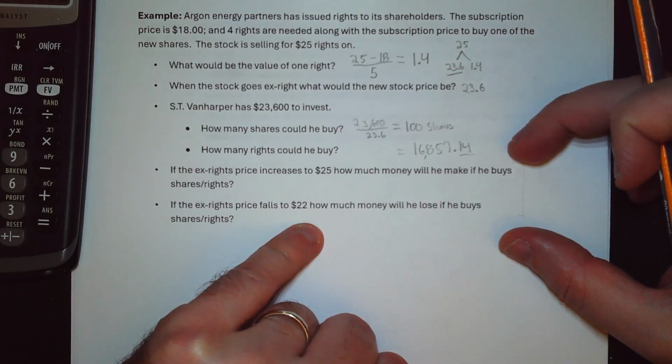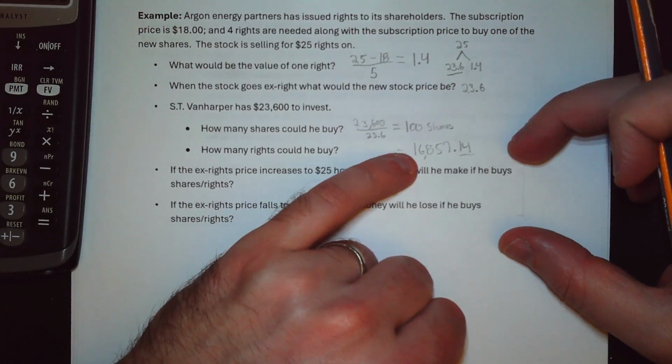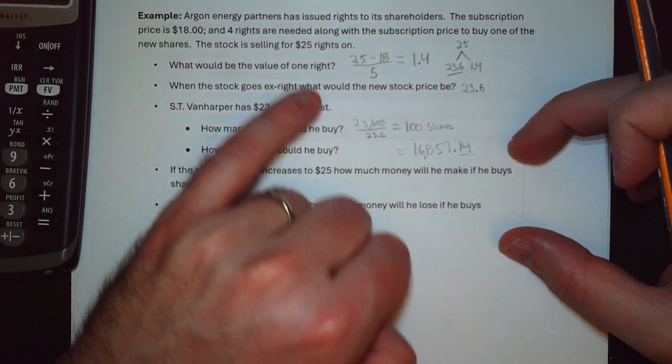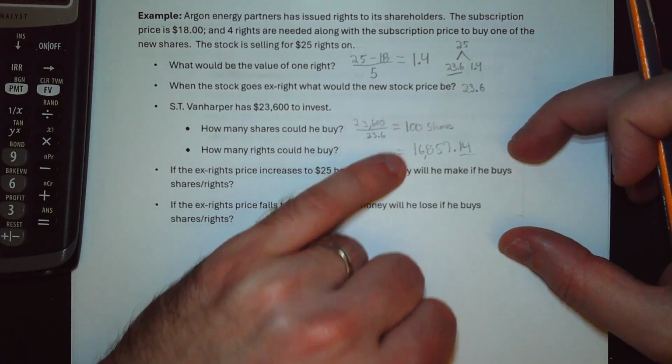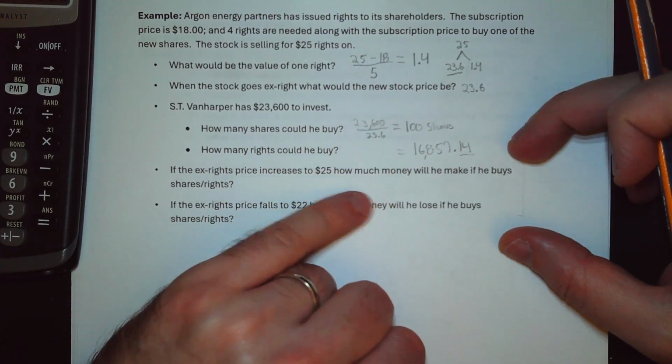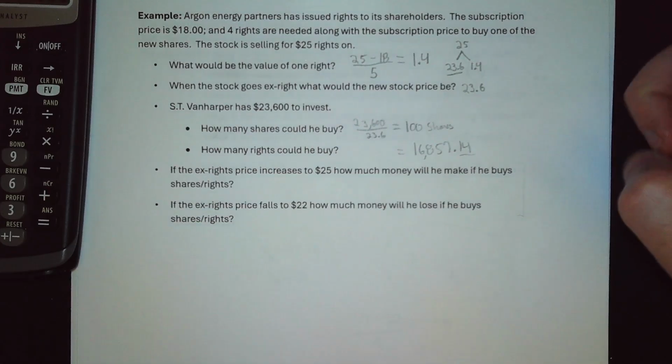It amplifies your rate of return because it's kind of a derivative. It's kind of like an option. If you don't want to use them, you just don't use them and you let them expire worthless. And for that reason, we're going to see the same impact here. And that's what these two questions are trying to showcase.